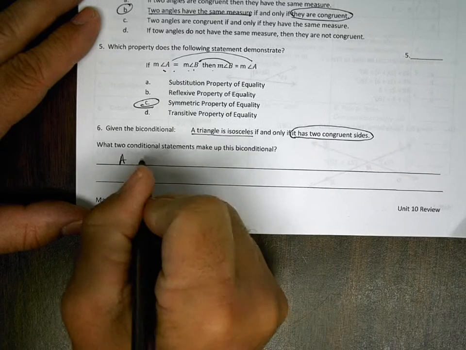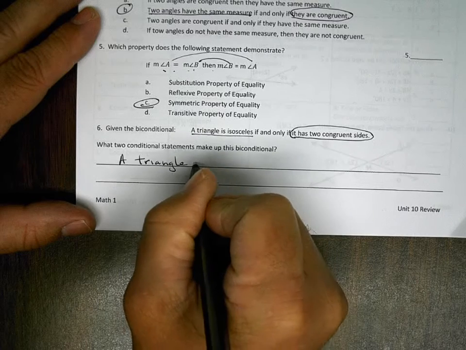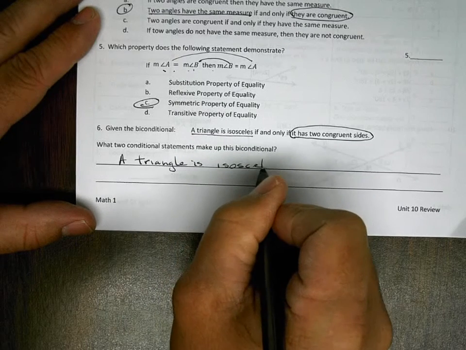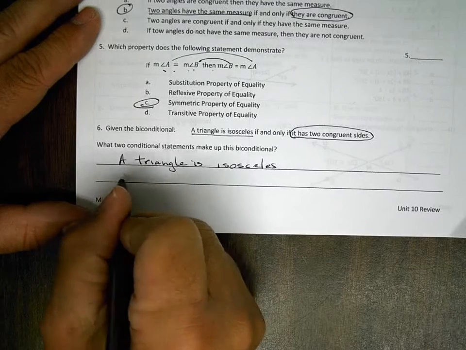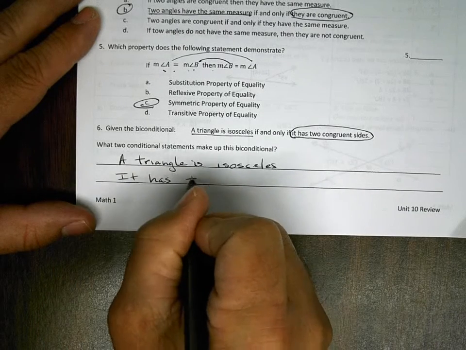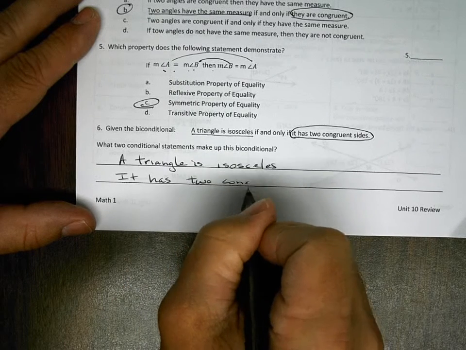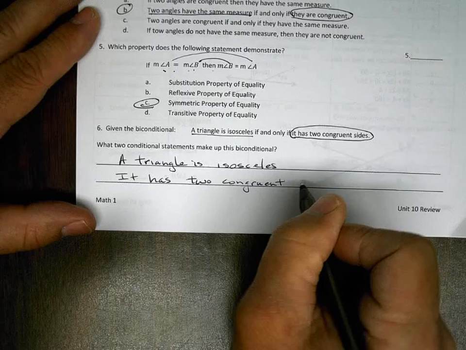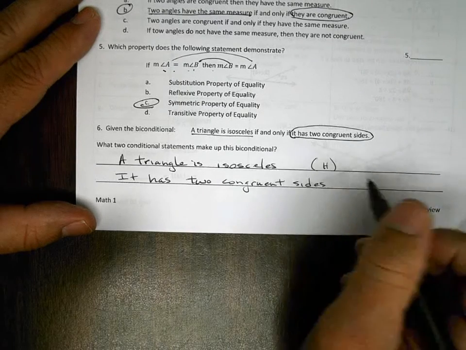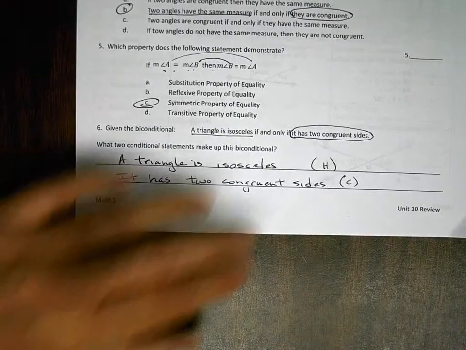One is a triangle is isosceles, and the other is it has 2 congruent sides. This is the hypothesis, and that's the conclusion. Okay, moving on.